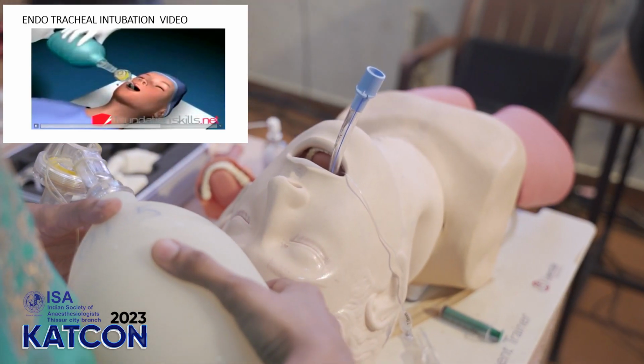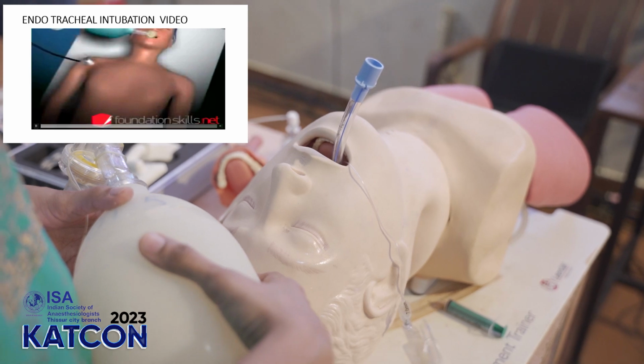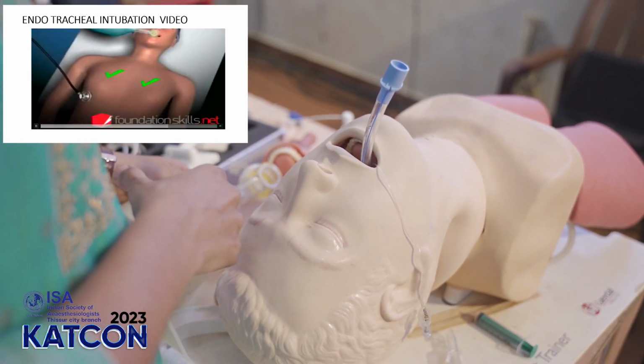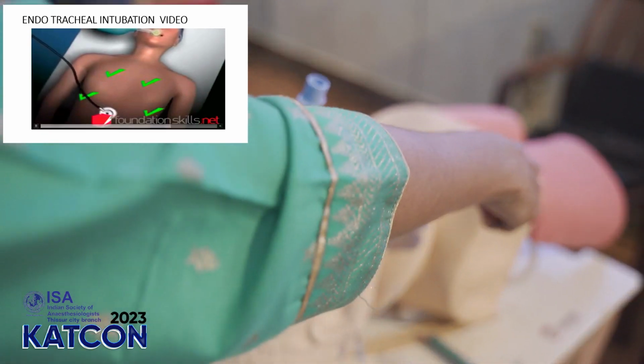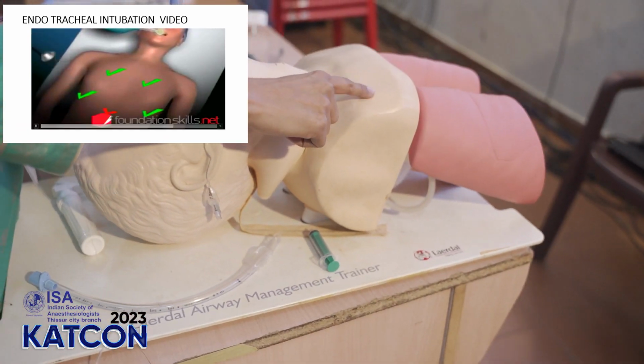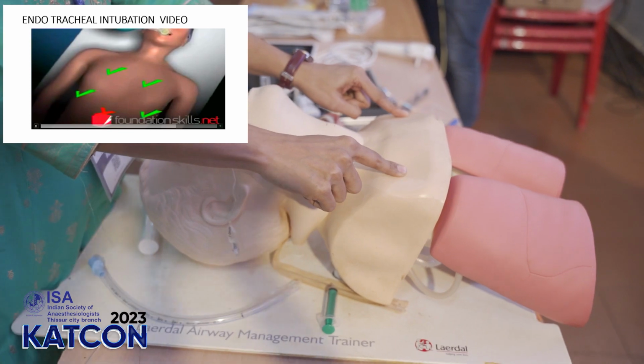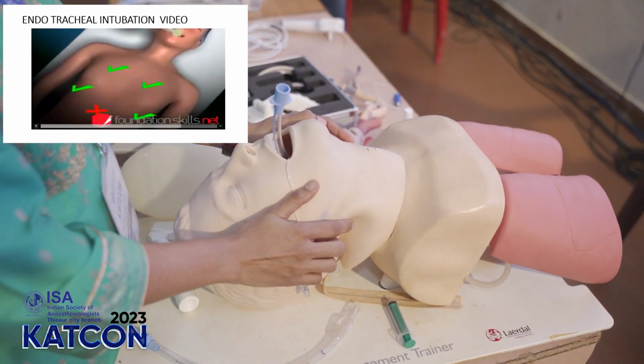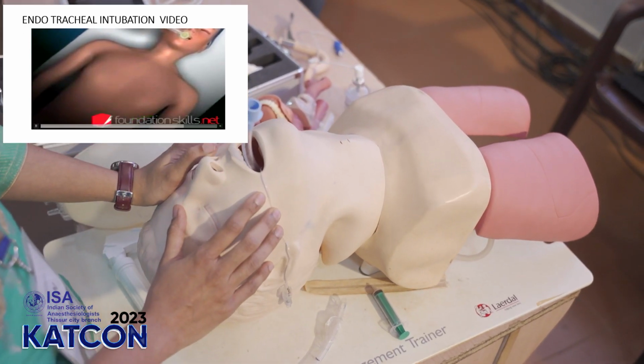Confirm the position of the tube by auscultating over the apices of the lungs, axillae and stomach, to see whether the lungs are getting ventilated or not. For the confirmation, we can auscultate at 5 different points. If it is not in the correct position, deflate the cuff and remove the tube. This red mark, at this point, we can't hear any sound. Resort back to bag and mask ventilation ideally, and repeat the intubation process from the beginning.